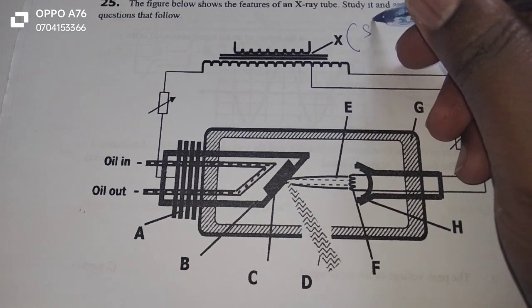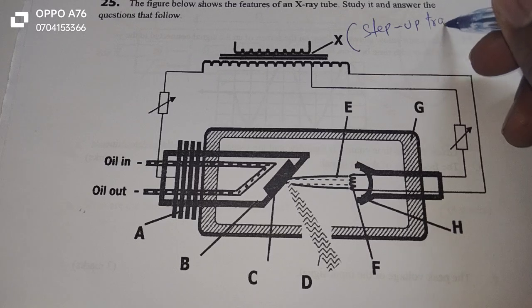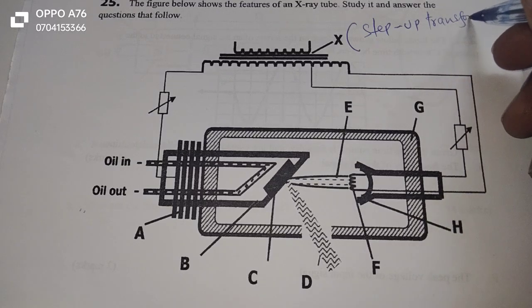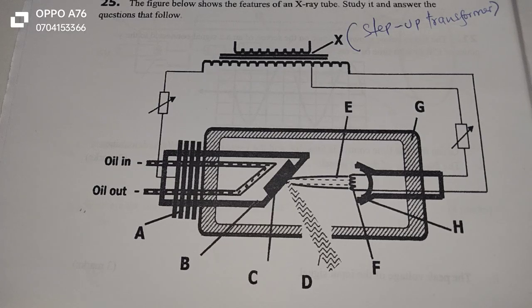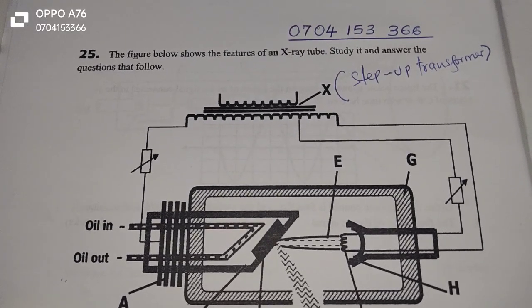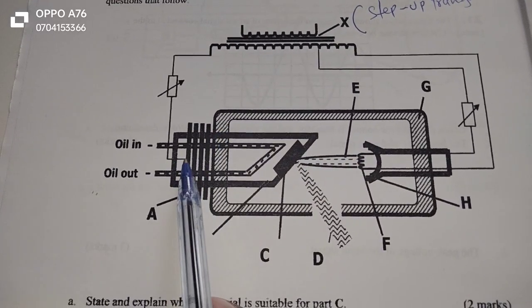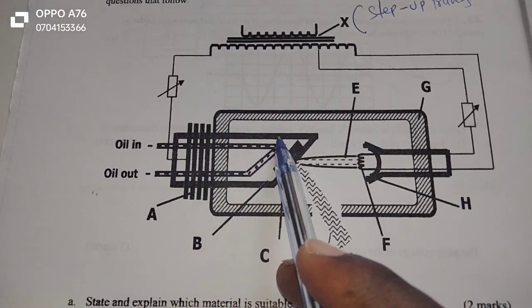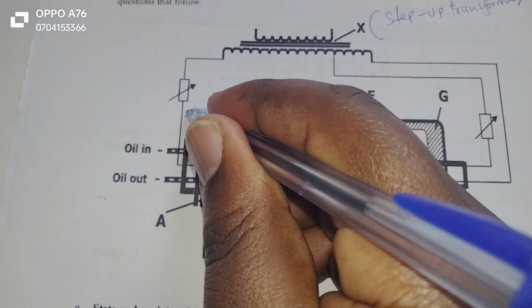This one is a step-up transformer. This one is purposely to ensure that voltage is stepped up, because as you can see, there is the anode here, which is connected to the positive terminal.